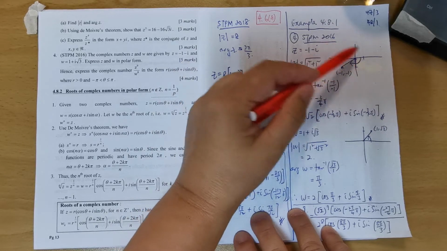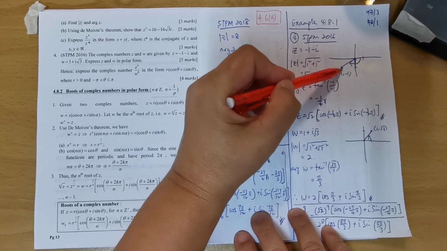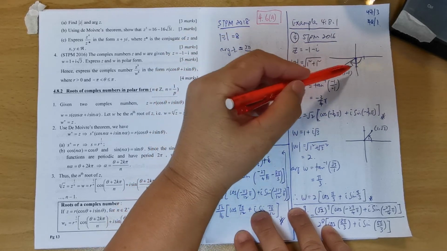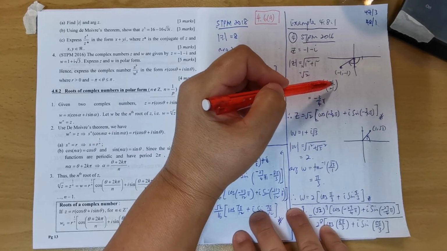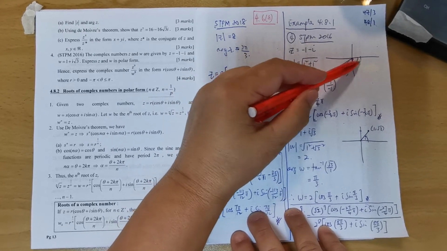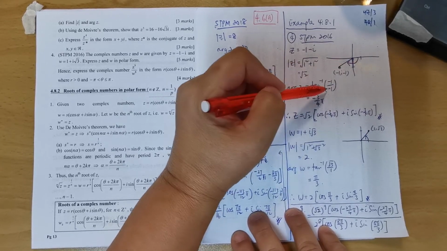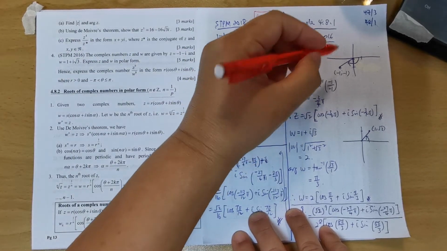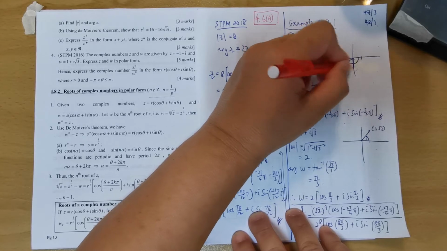Okay, remember to draw the Argand diagram. So x is negative 1, y is negative 1, which is in the third quadrant. So we know that the argument should be negative. Alright, so arctangent of 1 over 1 is actually pi over 4. But because of this diagram, you know that this is pi over 4, so this is 3 over 4 pi, minus 3 over 4 pi. Okay, this is pi over 4. So this is 3 over 4 pi, but negative.